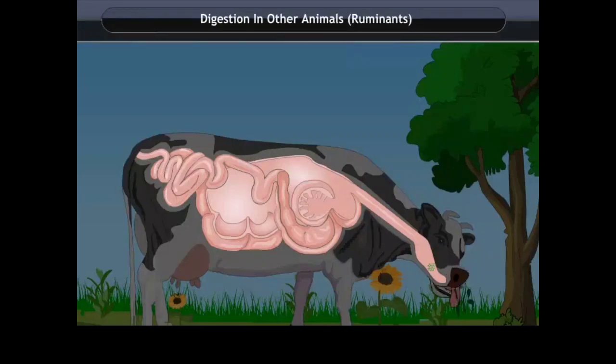Grass is rich in cellulose, which cannot be digested by humans and other animals. Ruminants have a large sac-like structure between the small and large intestine. Cellulose is digested in this region by the action of certain cellulose-digesting bacteria, which are absent in humans.